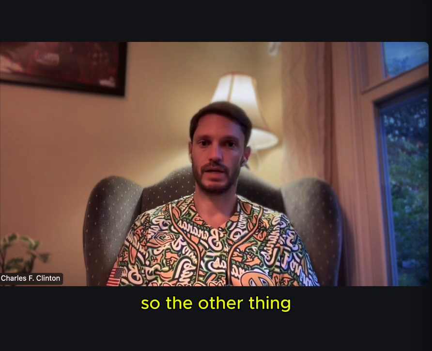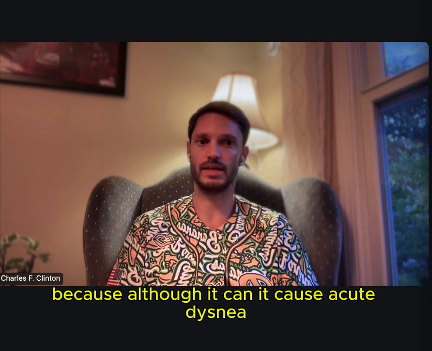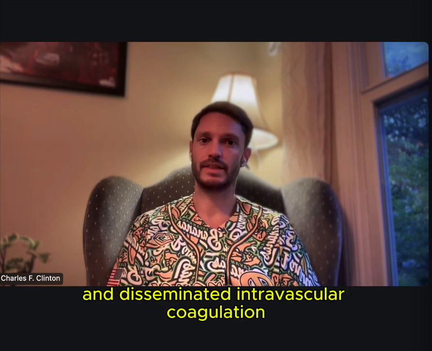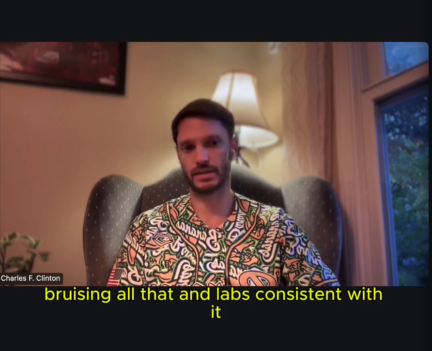So the other thing, why wasn't it amniotic fluid embolism? Because although it can cause acute dyspnea, the majority of patients have hypotension, such as cardiogenic shock, and disseminated intravascular coagulation. So you would have seen bleeding, bruising, all that, and labs consistent with it.